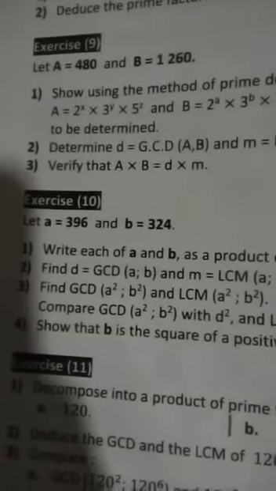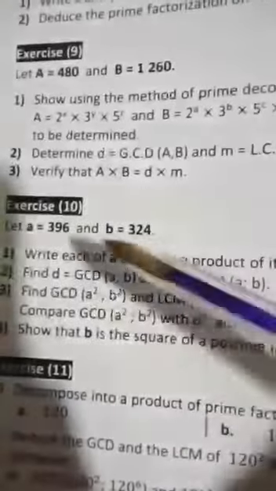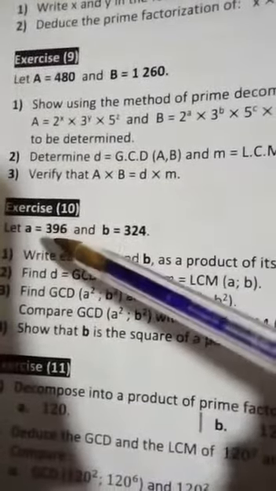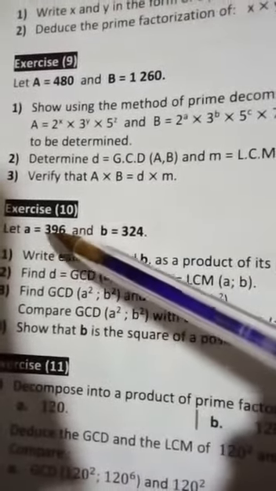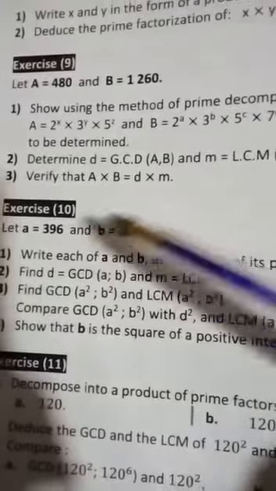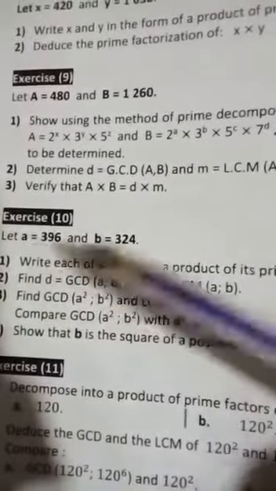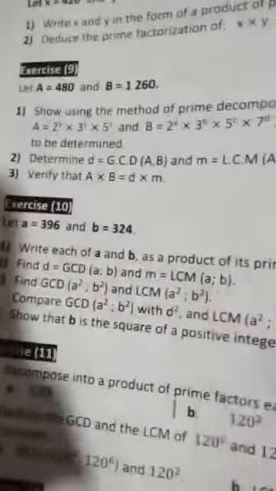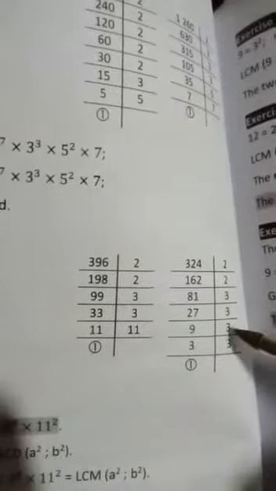In this exercise, we are given A equal to 396 and B equal to 324. The first question is to write each of A and B as a product of its prime factors. That means we need to do the prime factorization of A and B. Using the vertical method, we can make the prime factorization of A and that of B.